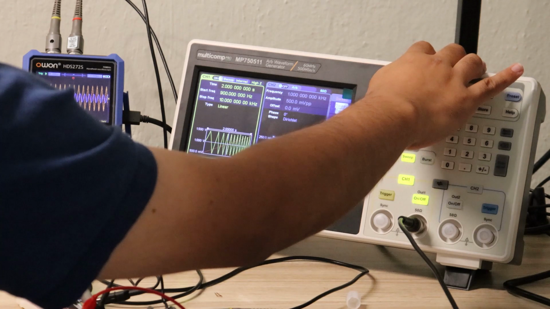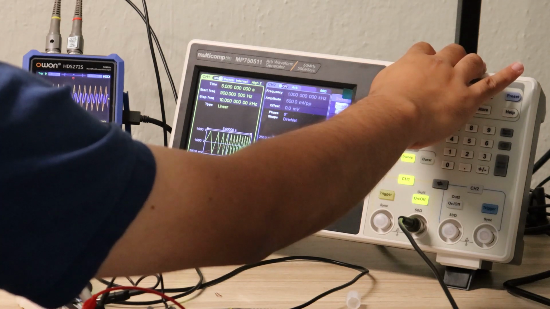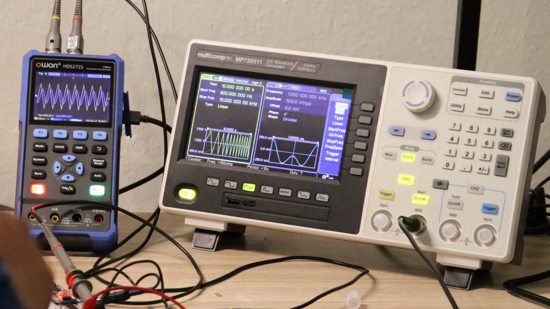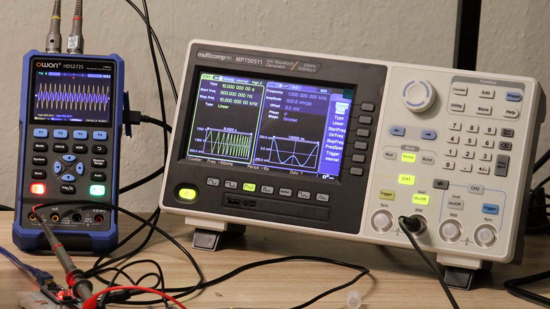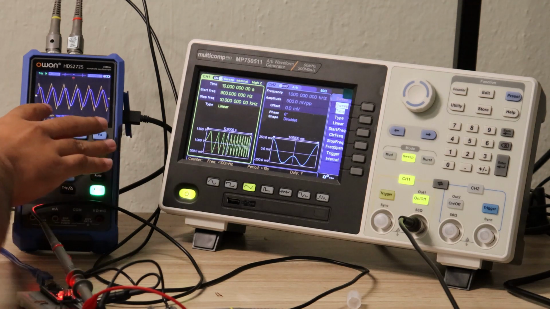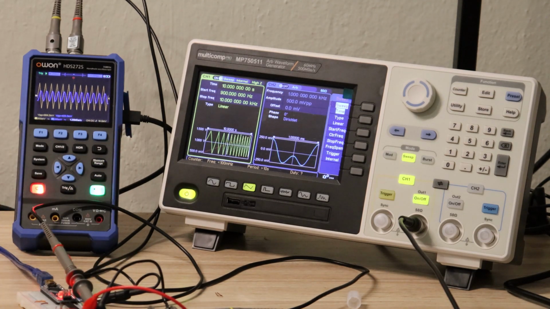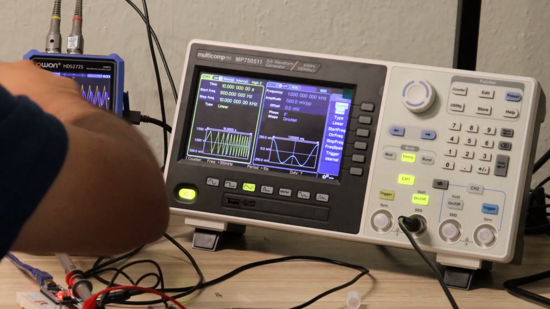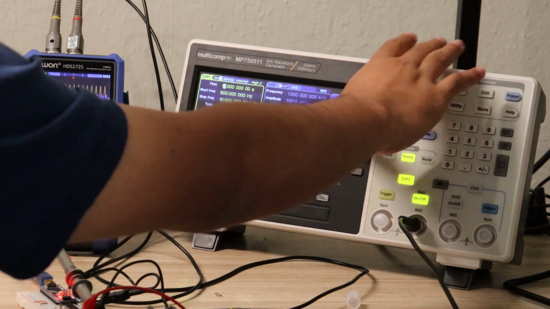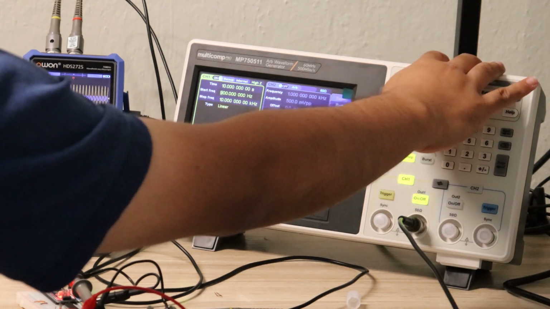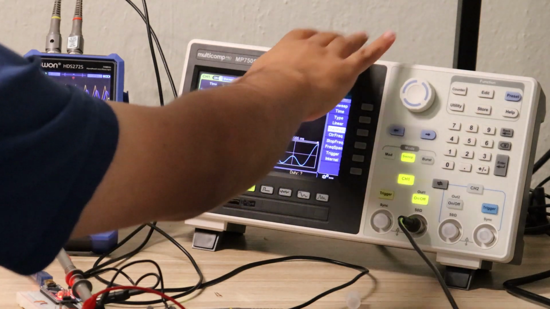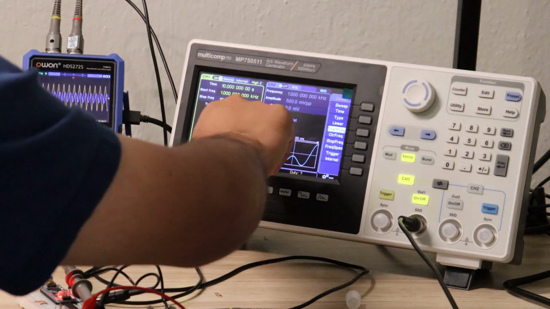in a time of 10 seconds. As you can see, the behavior here, step by step in this sweep process, will recover the integrator behavior. So I will modify the start frequency from 1 kilohertz to 5 kilohertz.